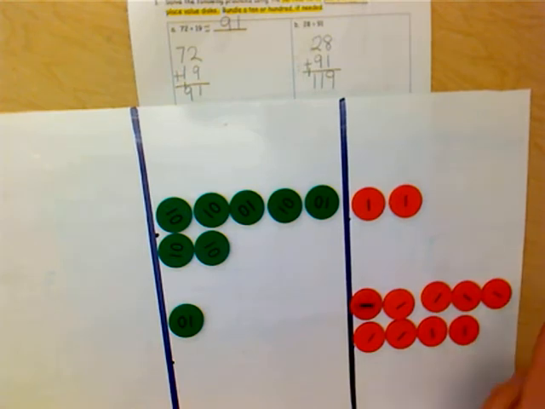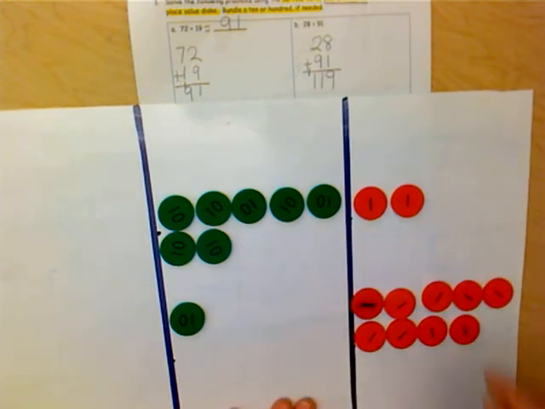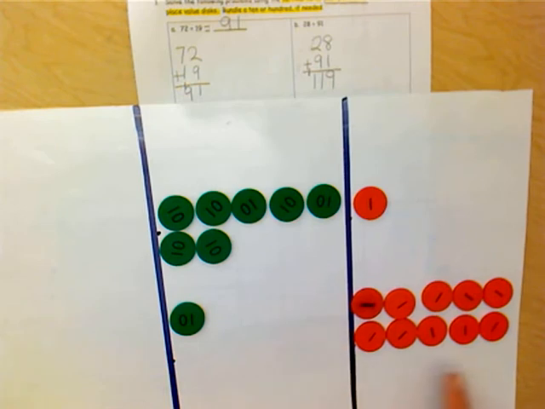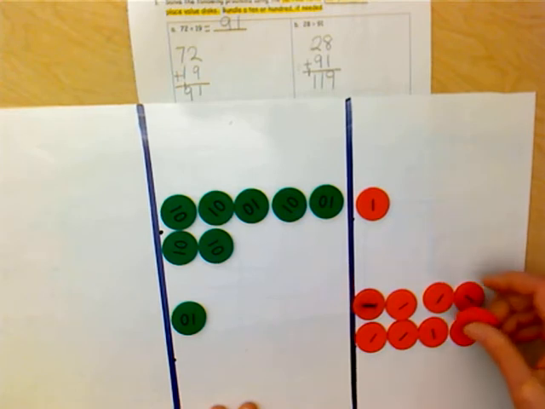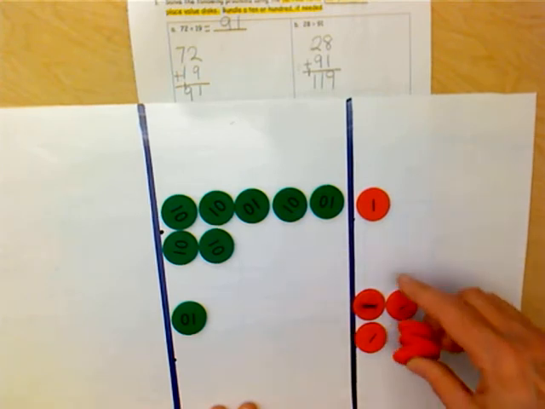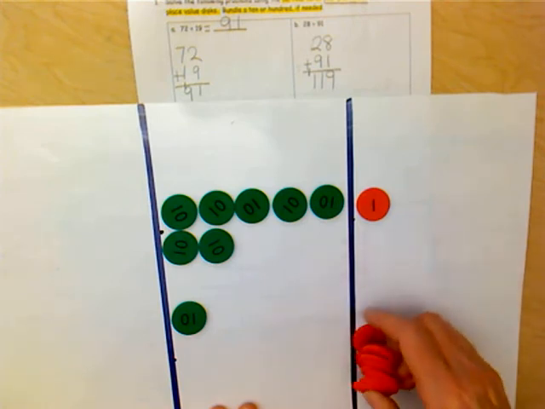First thing I want to do is look in my ones and see if I can compose a 10, which I can. I'm going to take this one and put it right down here because it just makes it easy to see that I've got now a group of 10 that I can exchange, or compose, for another 10.